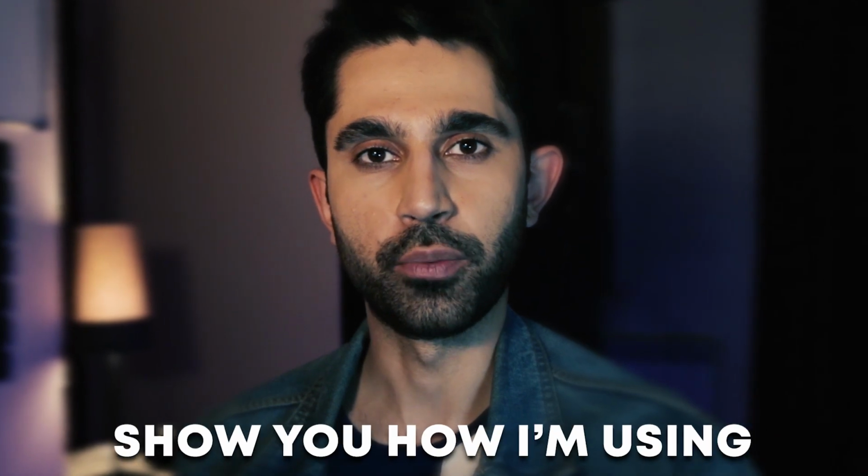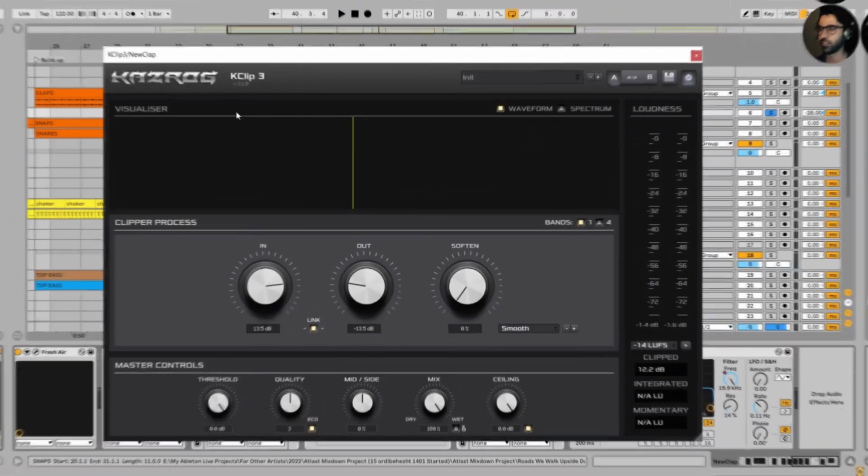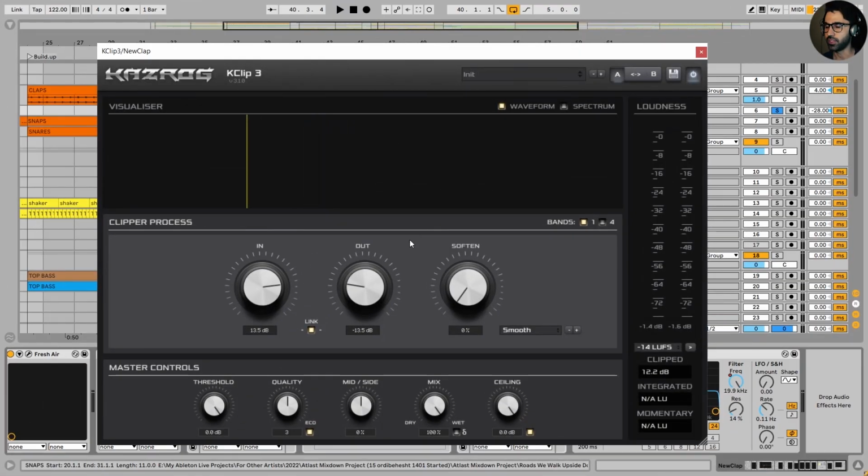In this video, I'm going to show you how I'm using clippers in my mixdowns in a simple but very effective way. This is my favorite clipper, and I'm using it a lot recently in my mixdowns. The name is KClip 3, and it is very CPU friendly, and it has a very transparent sound, which we are looking for in a clipper.